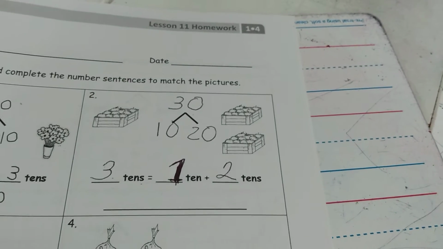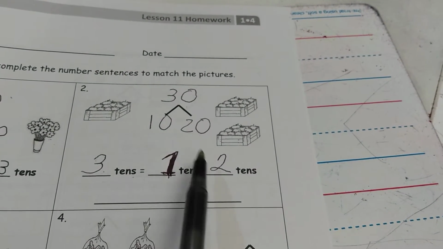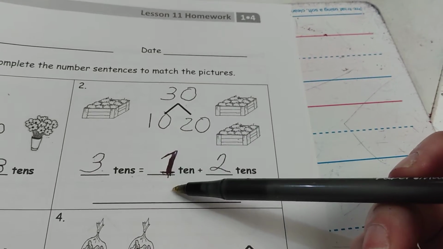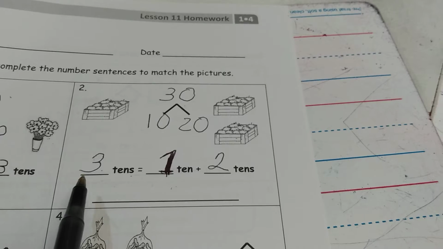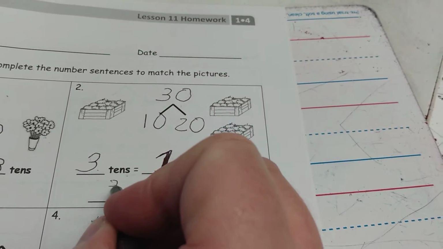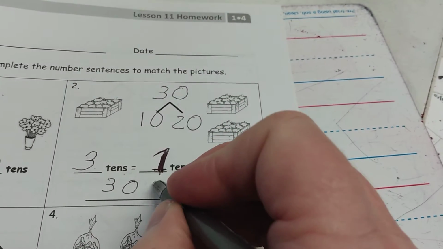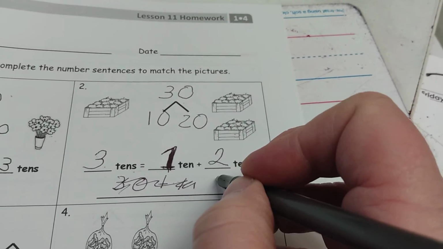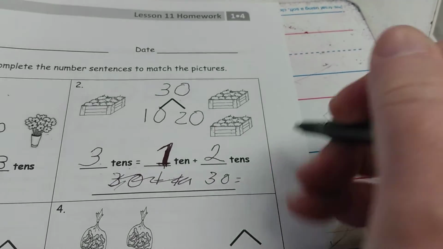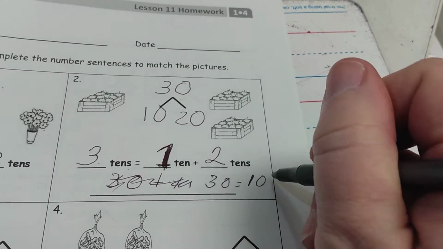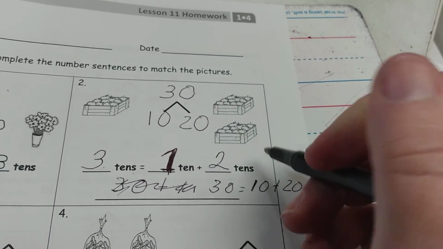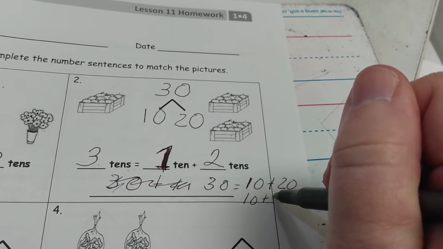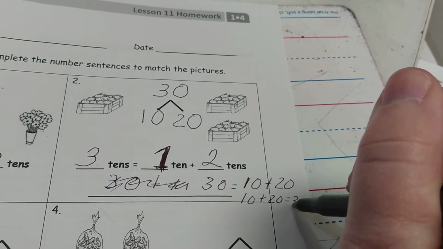Okay? But down here, they want the number sentence with the numerals with the zeros. And if you get your number bond right, then you have your number sentence. You could do it this way. 30 equals 10 plus 20. Or you could write it just 10 plus 20 equals 30.